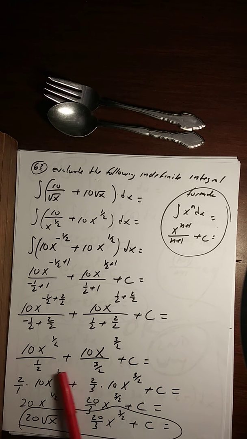Flip this upside down, reciprocal, 2 and reciprocal. So now we have 2 times that is 20, x to the half, and 20 over 3, x to the 3 halves, and then we leave this alone, and we change this back to the square root symbol. 20 square root of x plus 20 over 3, x to the 3 halves plus c.